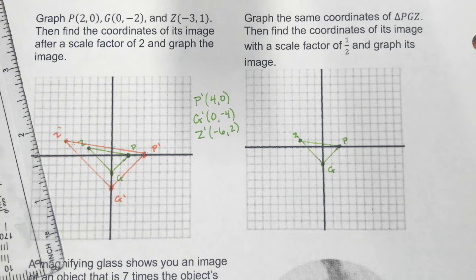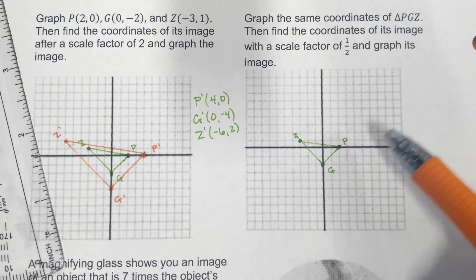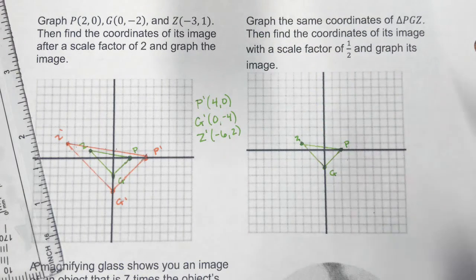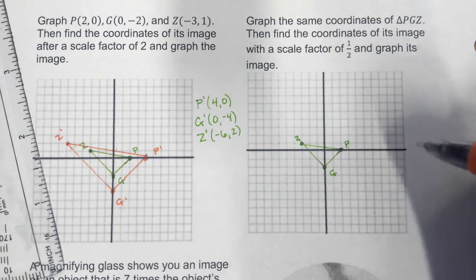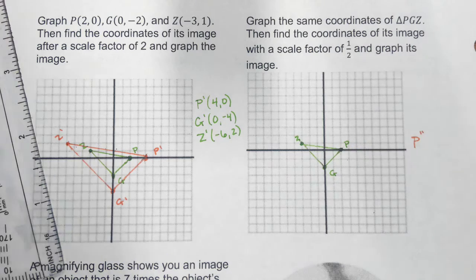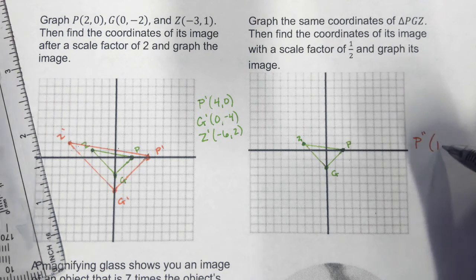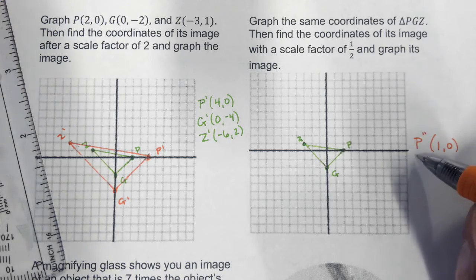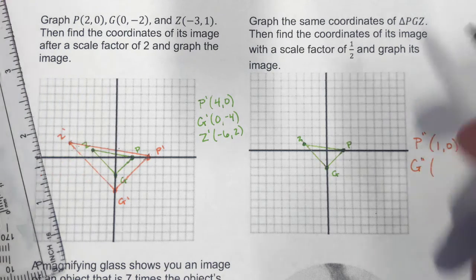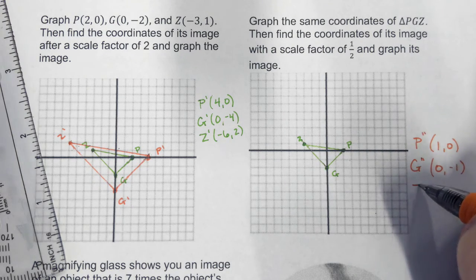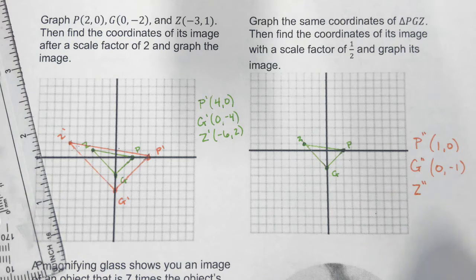Okay, so we take each of those coordinates of the original over here, and we're going to multiply them by 1/2. So P, I'm going to call it double prime this time just because it's really the second one, is going to be at 1, 0. G double prime, if it was at 0, -2, times 1/2 is 0, -1. And then Z double prime, let's see, half of -3.